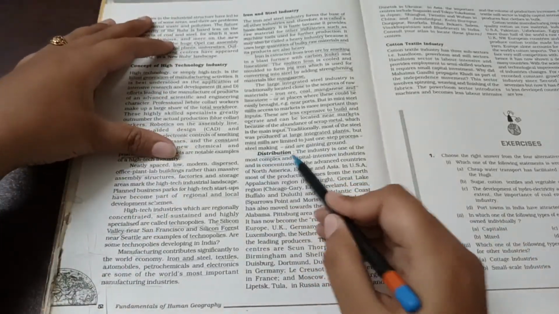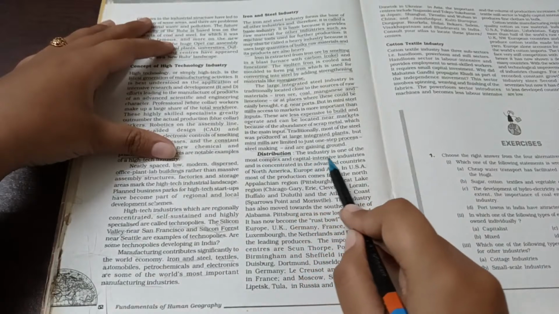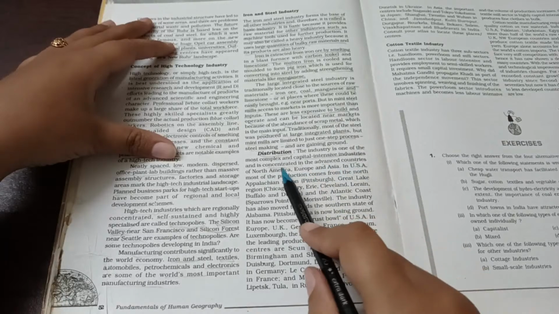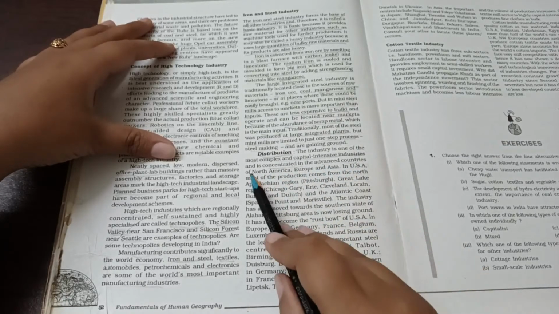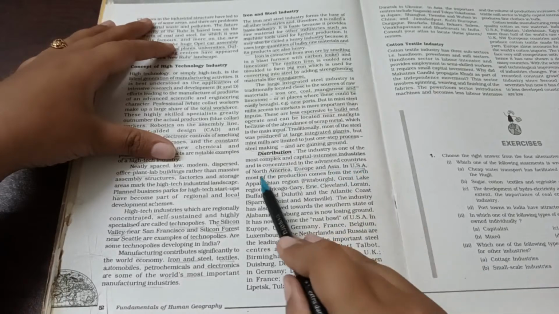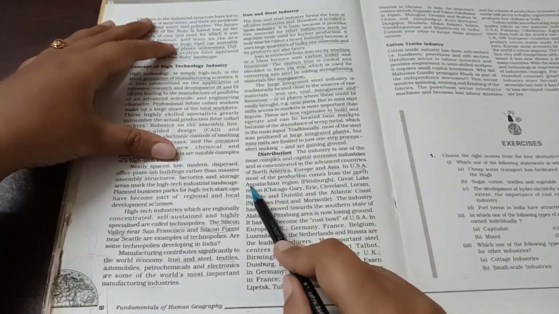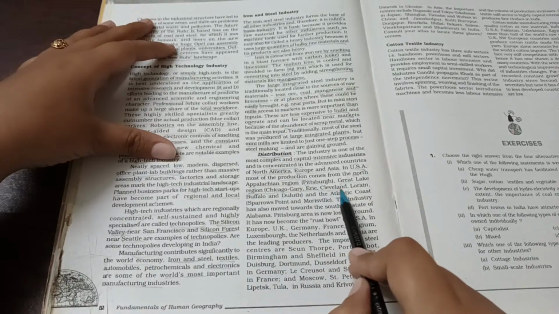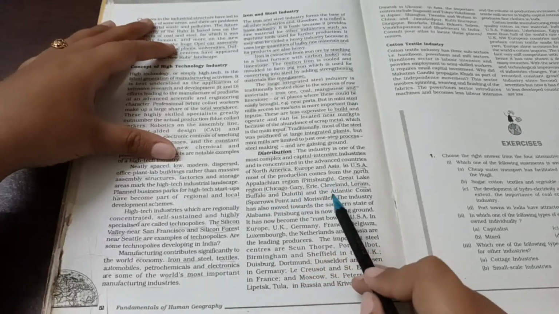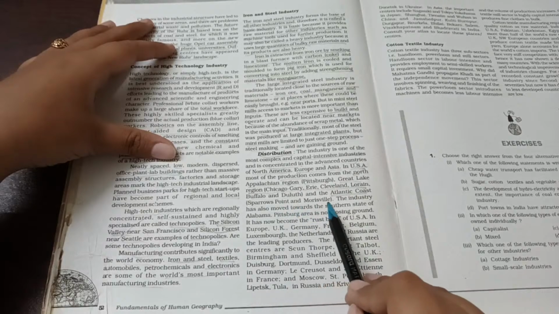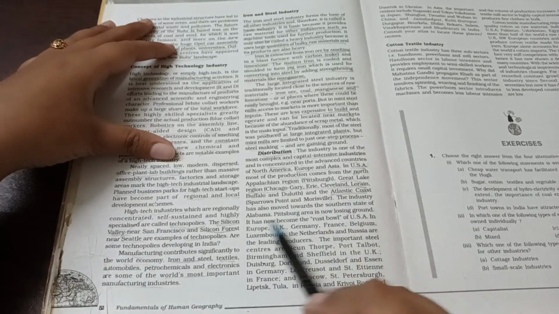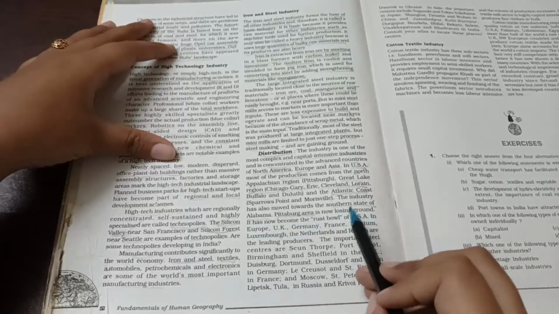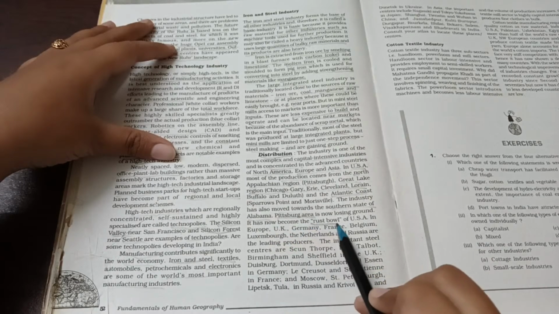Distribution. The industry is one of the most complex and capital intensive industries and is concentrated in the advanced countries of North America, Europe and Asia. In USA, most of the production comes from the North Appalachian region, Pittsburgh, Great Lake region, Chicago, Gary, Erie, Cleveland, Lorain, Buffalo and Duluth, and the Atlantic coast, Sparrows Point and Morrisville. The industry has also moved towards the southern state of Alabama. Pittsburgh area is now losing ground. It has now become the Rust Bowl of USA.